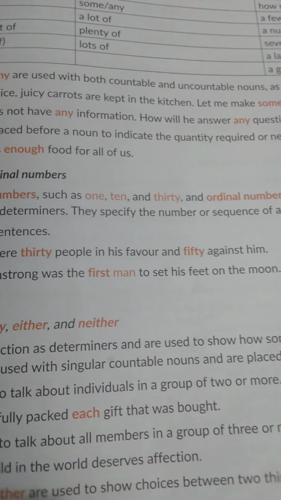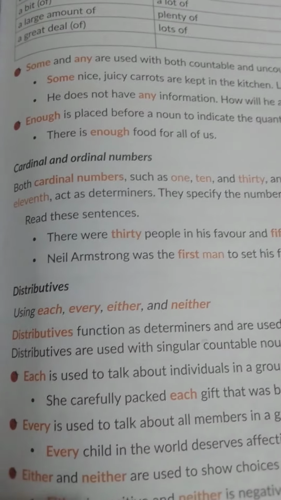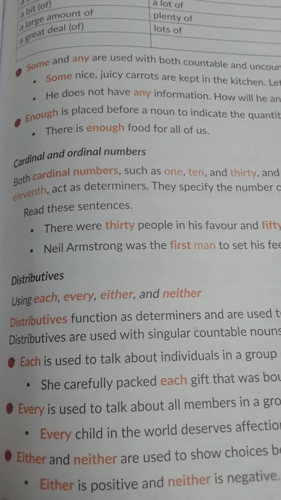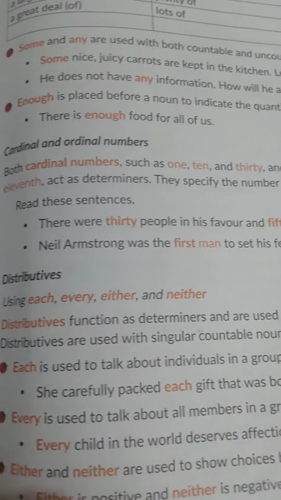Enough is placed before a noun and indicates the quantity required or necessary. Enough is for quantity. There is enough sugar in the jar. There are enough people, that we don't say generally.